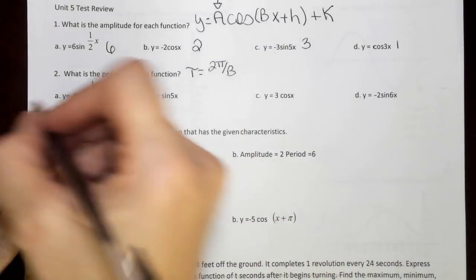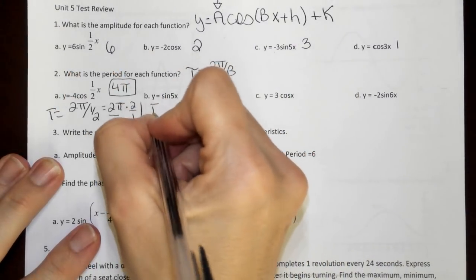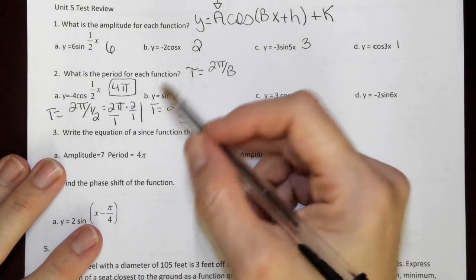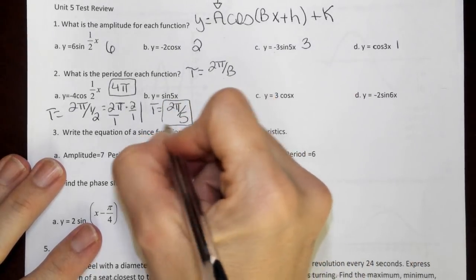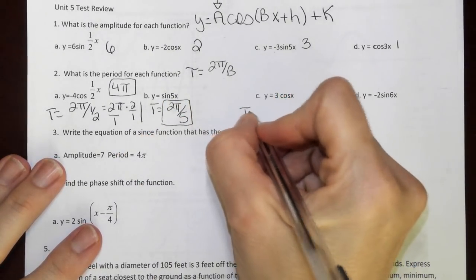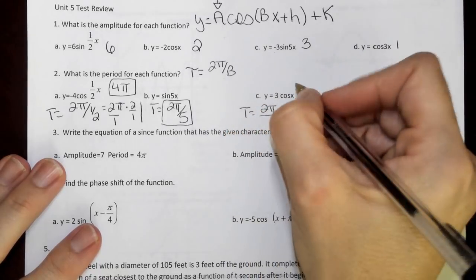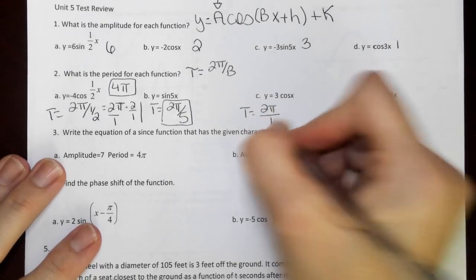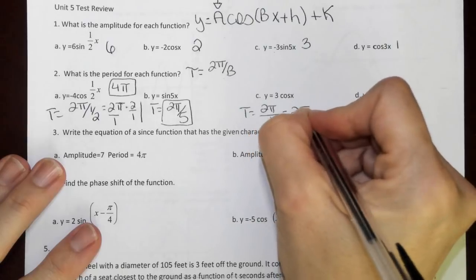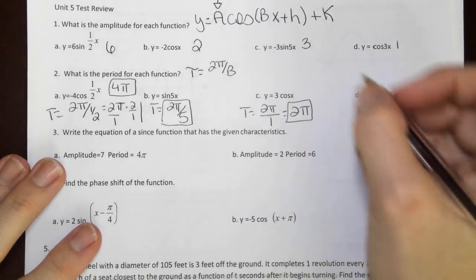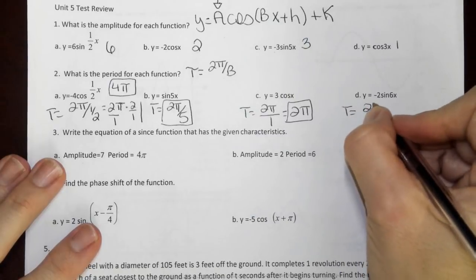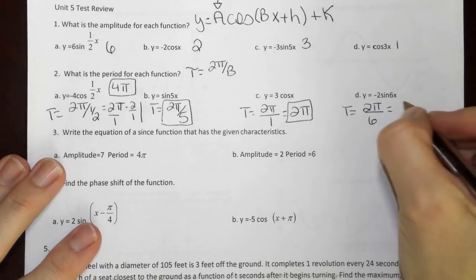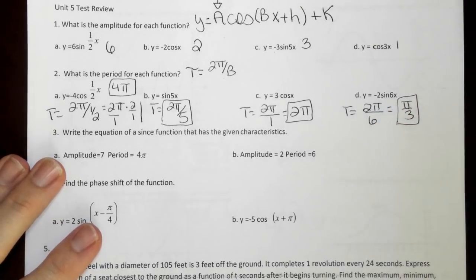Letter B, again, your period is going to equal 2 pi divided by the b. The b is 5. That can't be reduced, so your answer is just 2 pi over 5. Letter C, we're going to have 2 pi divided by b. Since there isn't a number in front of x, we know again from Algebra 1, Algebra 2 that there's an imaginary 1 there. So 2 pi divided by 1 is 2 pi. Letter D, the period is equal to 2 pi divided by b, and my b is 6. This does reduce, so we get pi over 3.